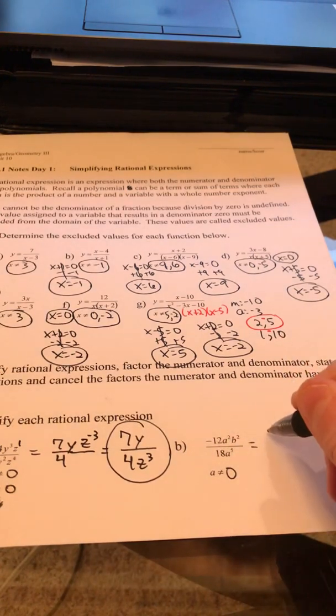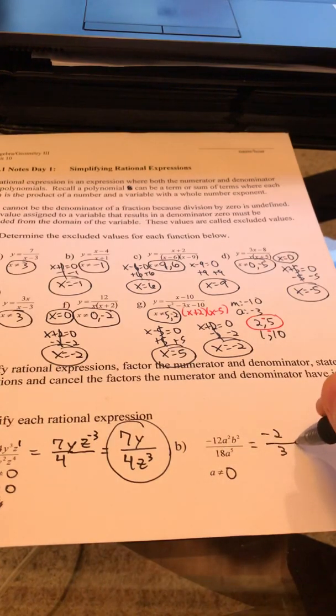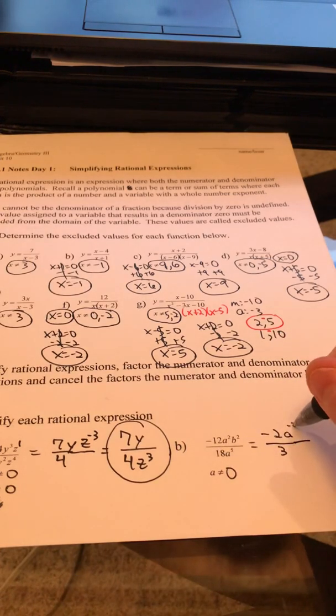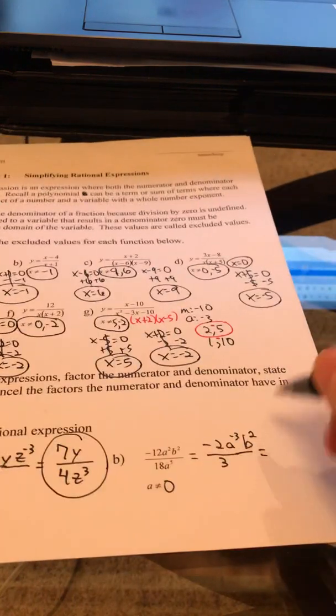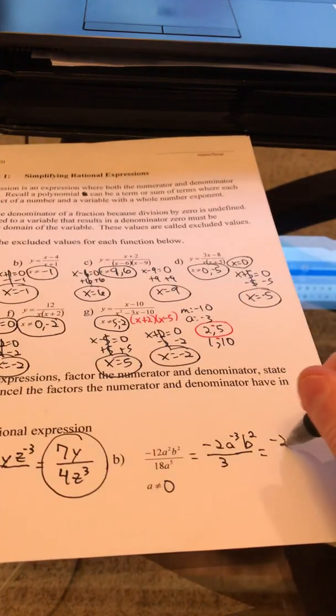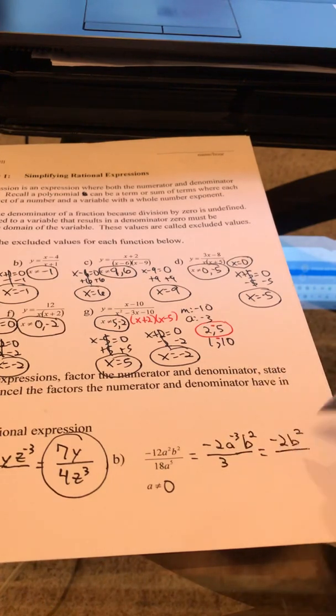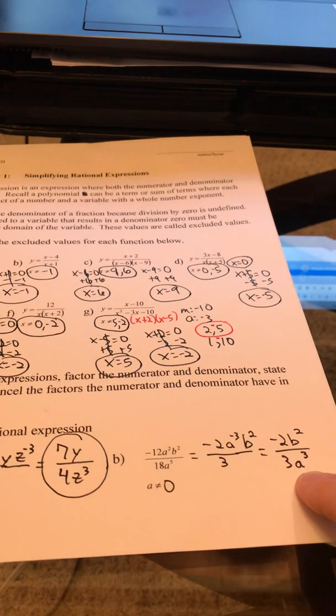So negative 12 divided by 6 is negative 2, and 18 divided by 6 is 3. Now from here we again subtract 2 minus 5, giving a to the negative third. If there's nothing to subtract, you keep it as is. Now again we have a negative exponent, so that is going to have to move down. Leave the negative 2 and the b to the second in the numerator, and move the a to the negative third to the bottom. And when you move that down, remember that the exponent turns positive.